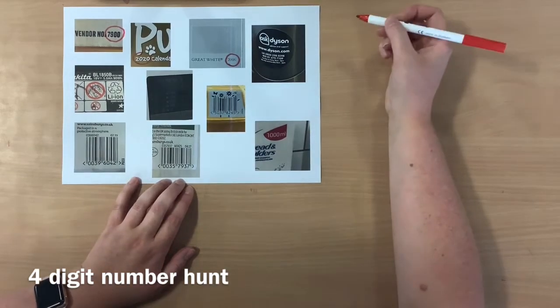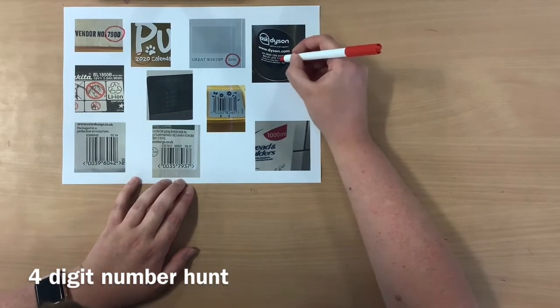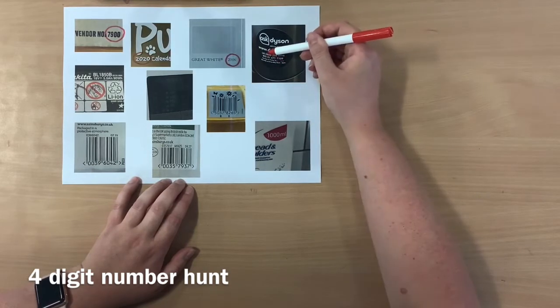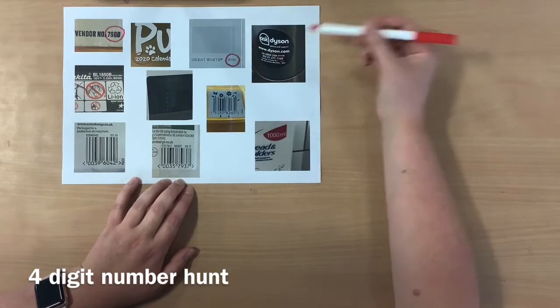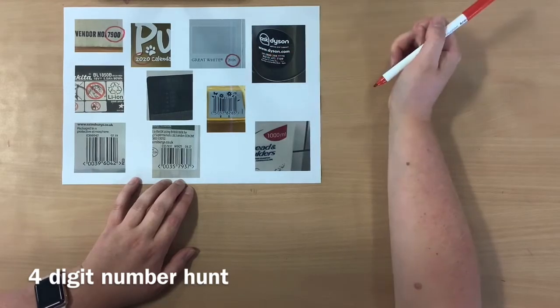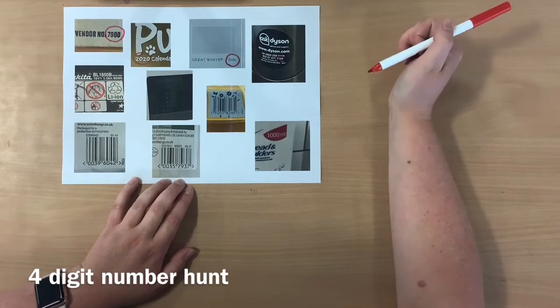Okay, so for example here I've got 7,109. I can use that, okay, but I can't use the 0800, okay, because that's actually just a 3-digit number, because I would just say it as 800.